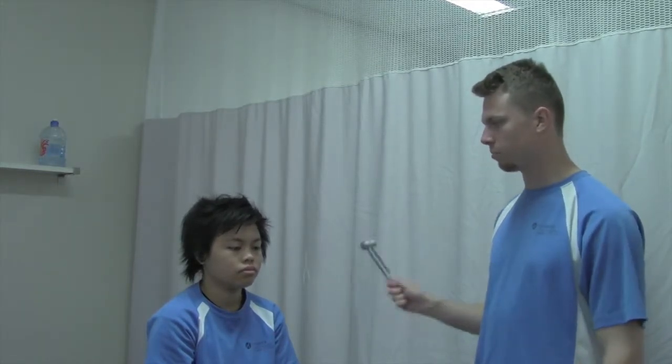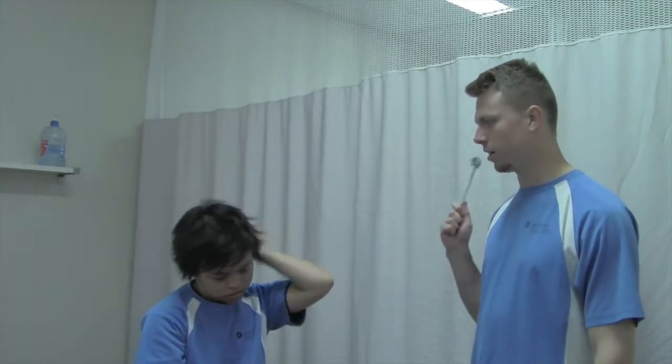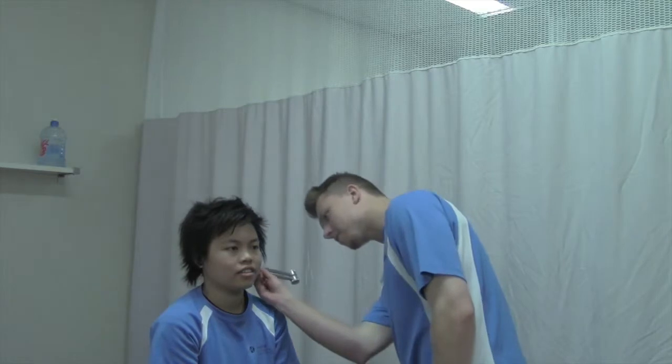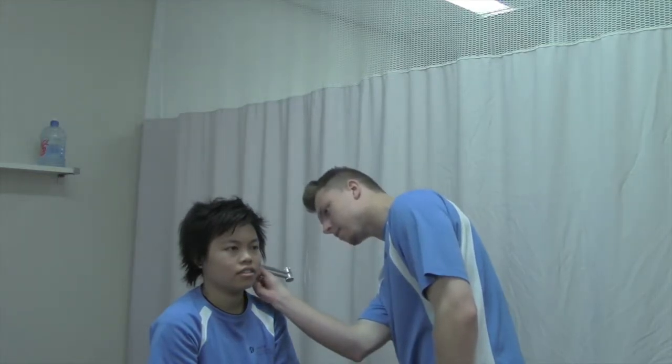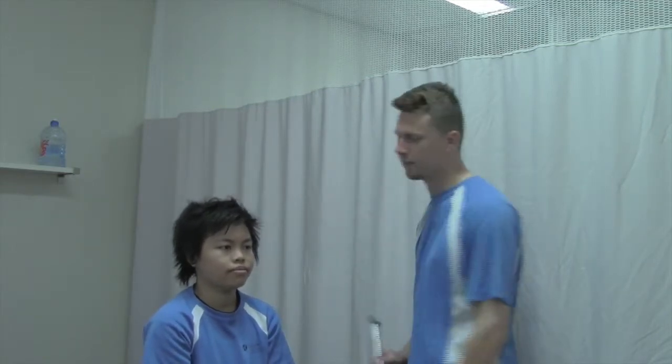Okay, so now we'll do the vestibulocochlear nerve. So I'm just going to hit this tuning fork and put it on your mastoid process behind the ear, and I want you to tell me when you don't hear any sound anymore. And then I'll bring it up to your ear, and if you can still hear the sound, that means it's negative. So that's normal. You hear it? It's gone. So you hear it? Okay, that's good.